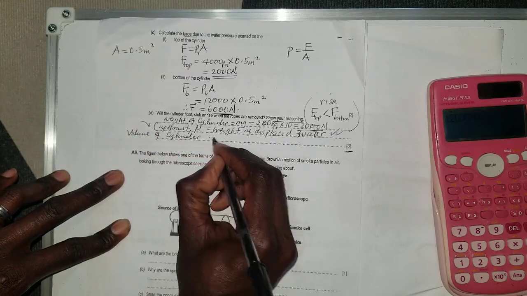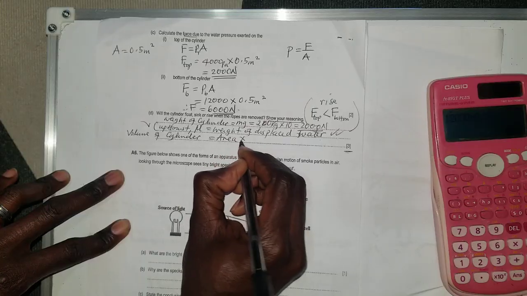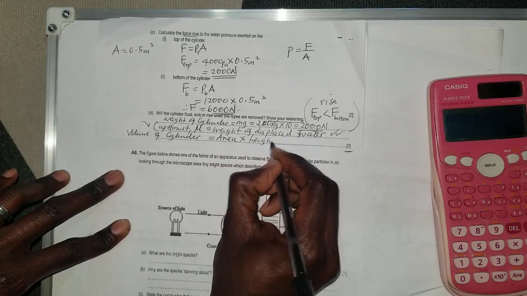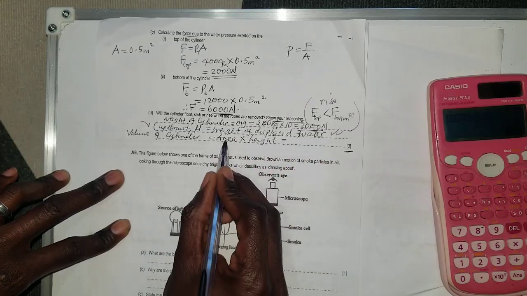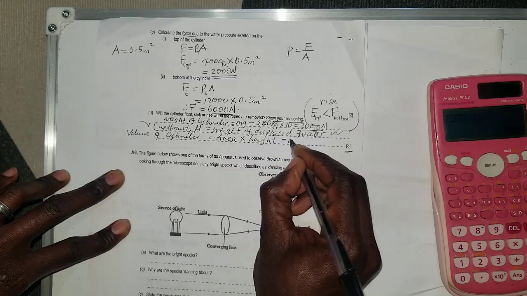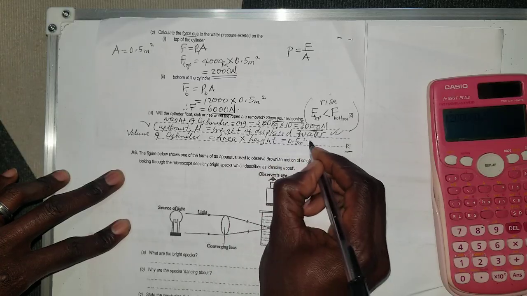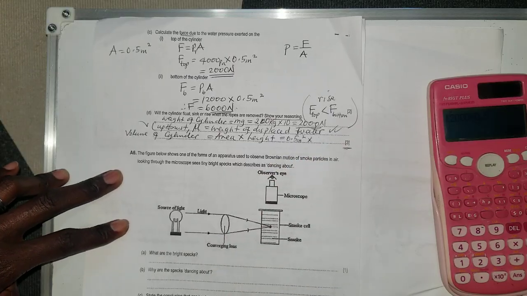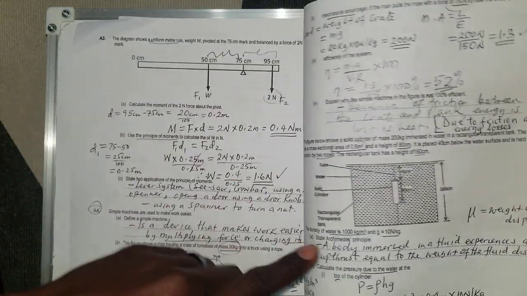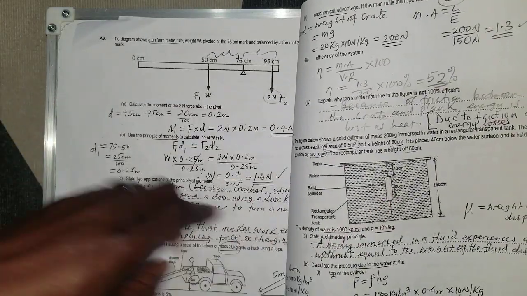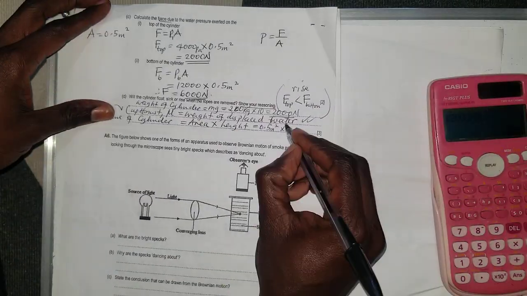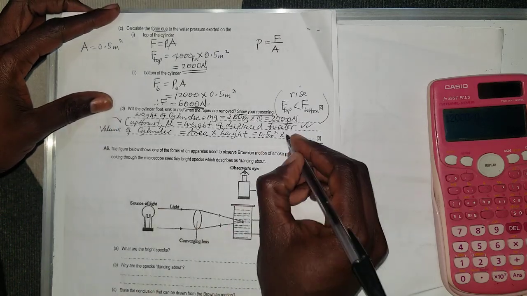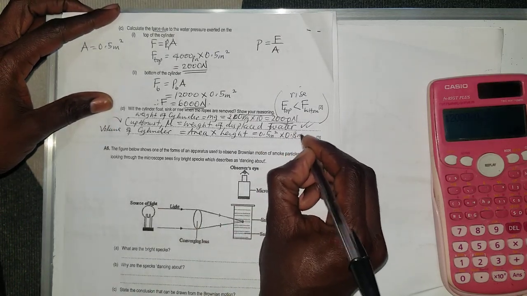The volume of the cylinder will be the area multiplied by the height. The area is 0.5 square meter times the height of the cylinder alone. The height of the cylinder alone was simply 80 centimeter, if you remember. So 80 centimeter divided by 100, that is 0.8 meters.